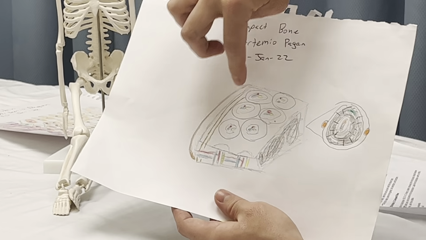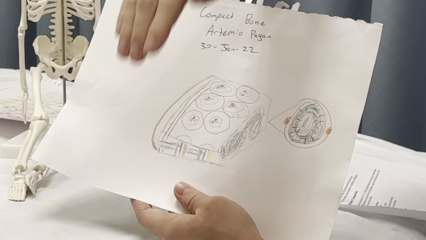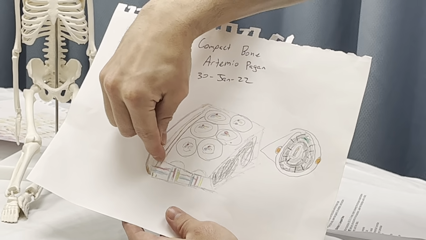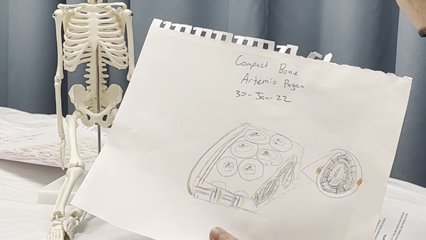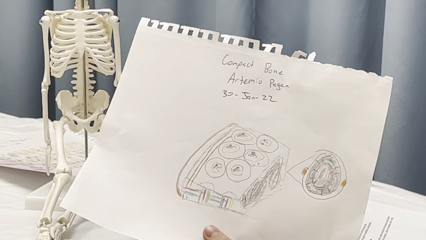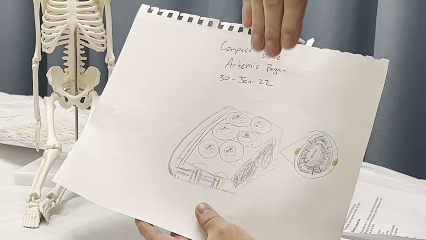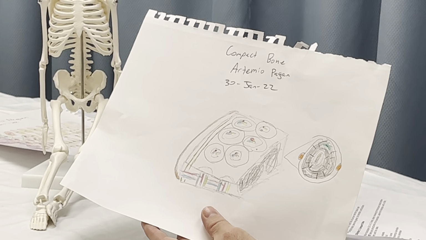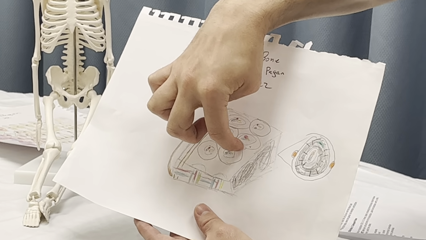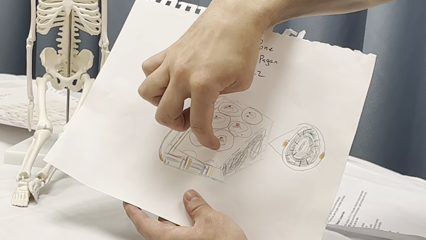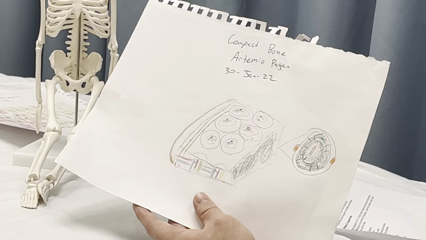So these lines are just indicating that it's circumferential around the bone, and the lamellae is like that free space between the lines. After that, we have the concentric lamellae. So again, this is not circumferential around the bone, but it is the free space in the osteon, between these little circles. So this little blank white part right here.